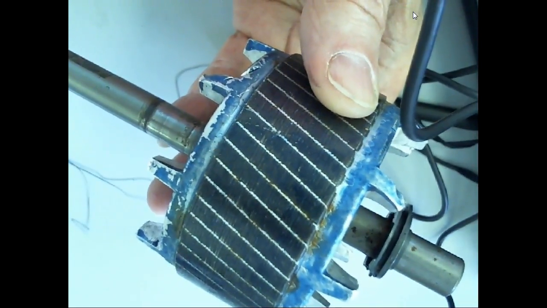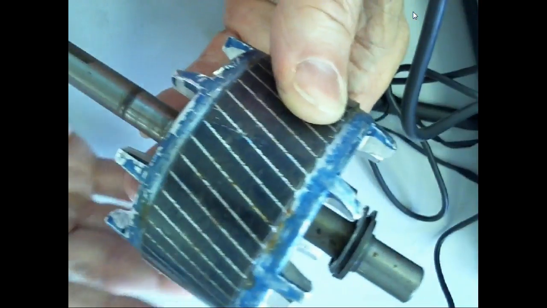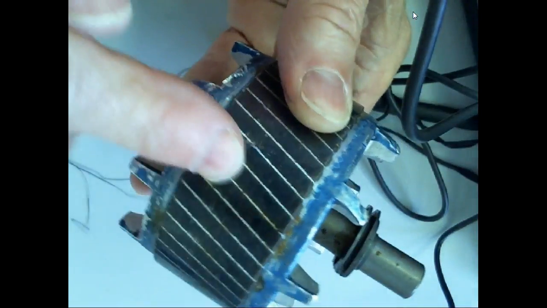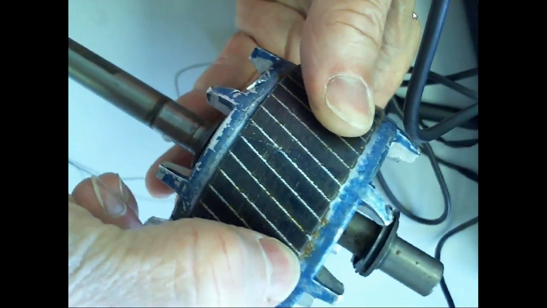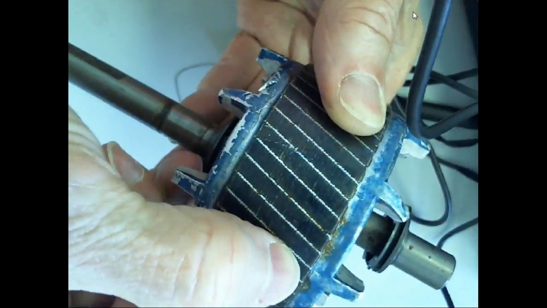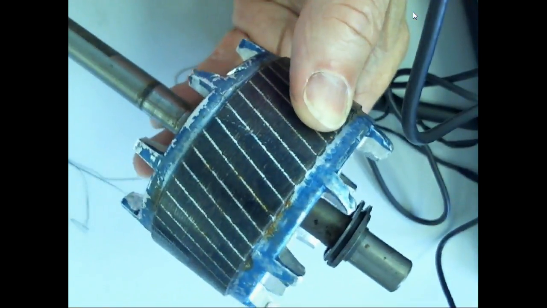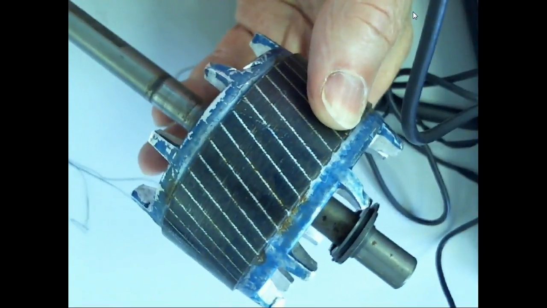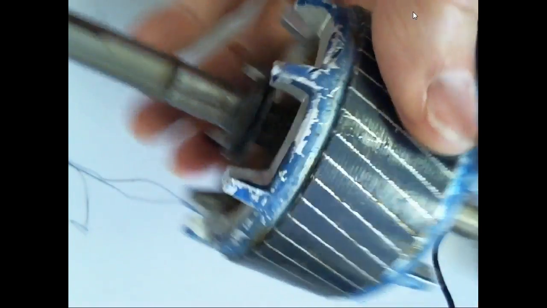Anytime you see something that's going to have to be changing like this, that works off induction, then you'll see laminations instead of solid chunks of metal. These are the actual conductors right here that we're inducing the current into. These are just in there to concentrate the magnetic field that's being induced into the conductors. That makes sense?